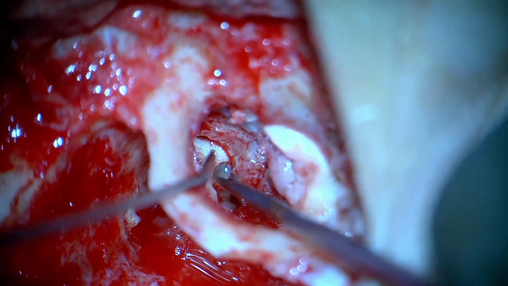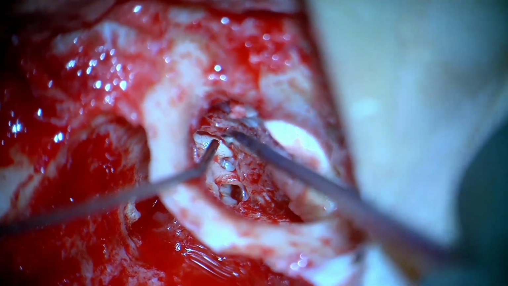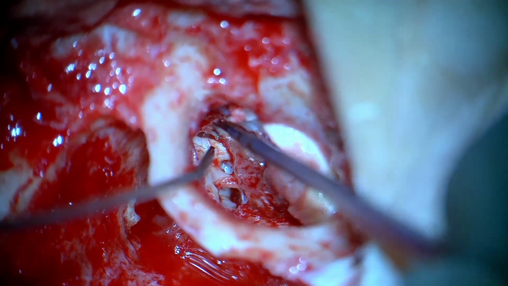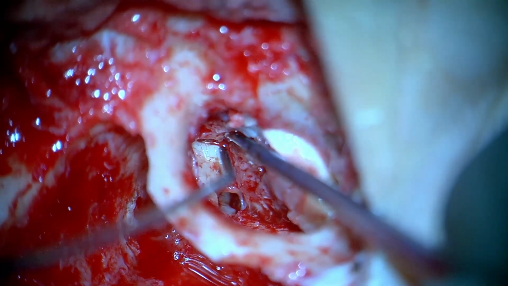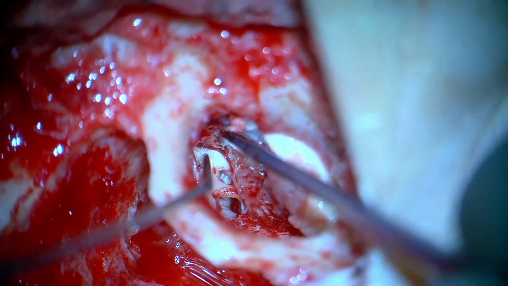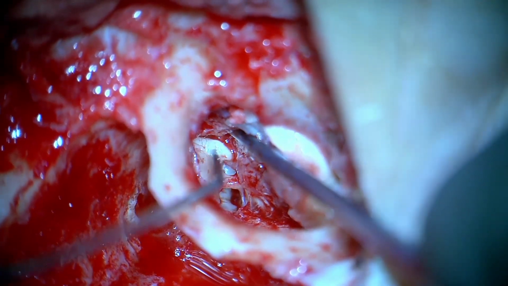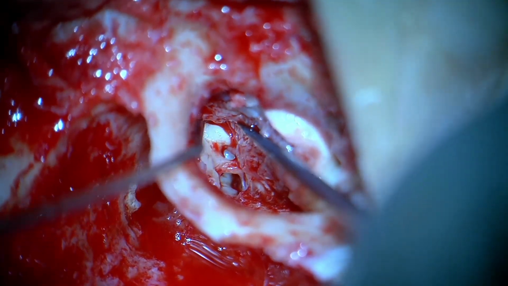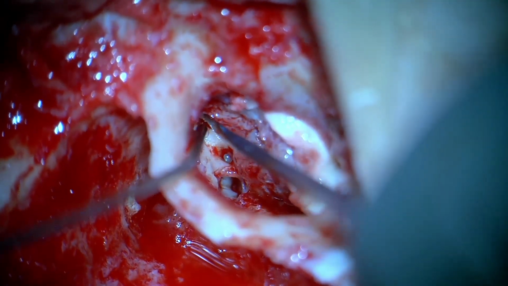Now see how this is the groove between the incus and malleus. You've already seen the incus short process, the body, the long process, and now this is the malleus head, over which we are removing the edematous or polypoidal mucosa that was covering.